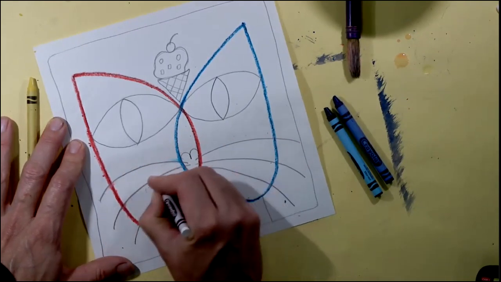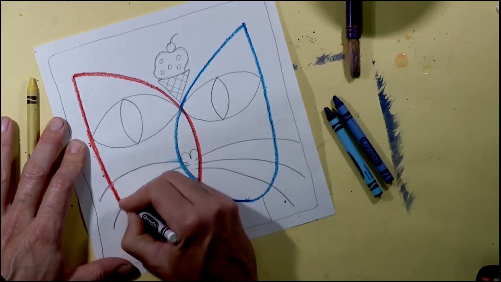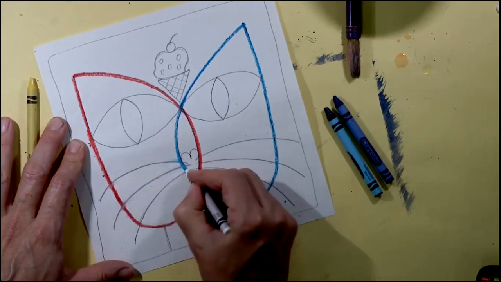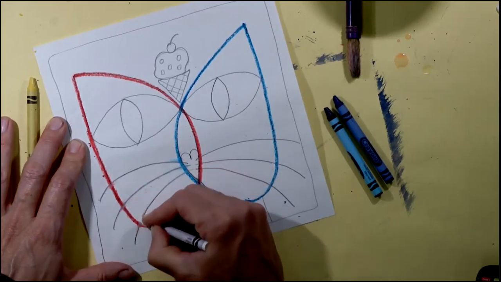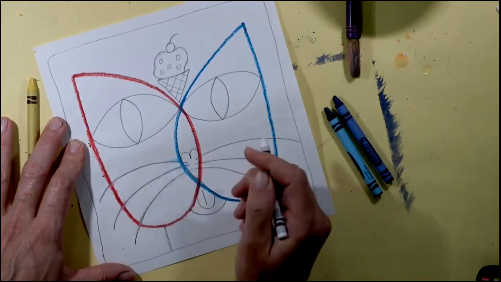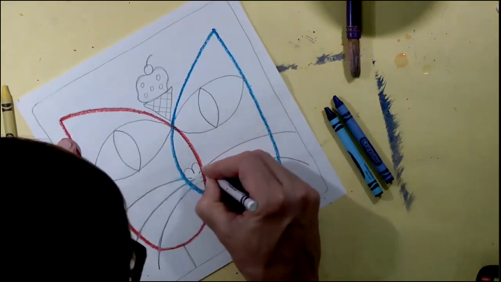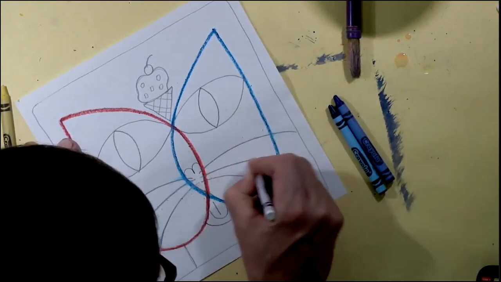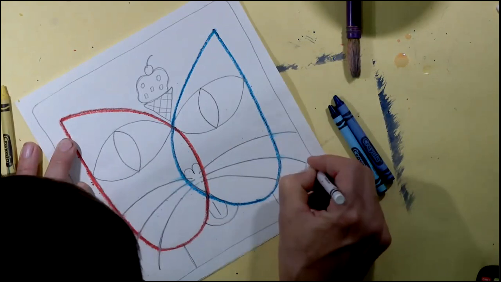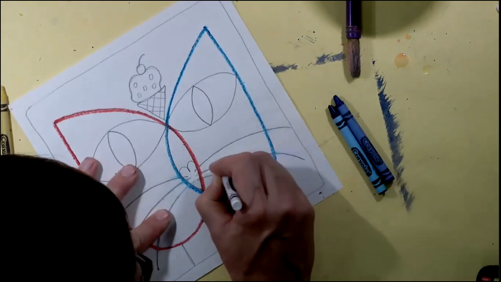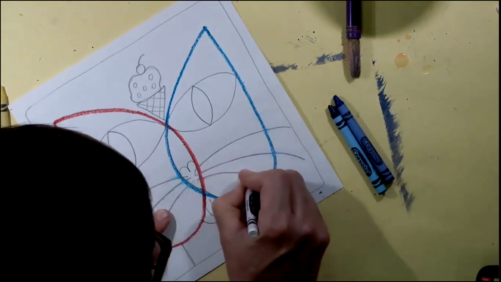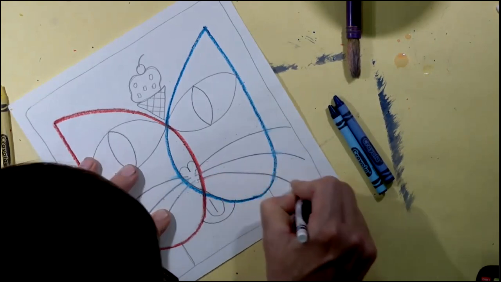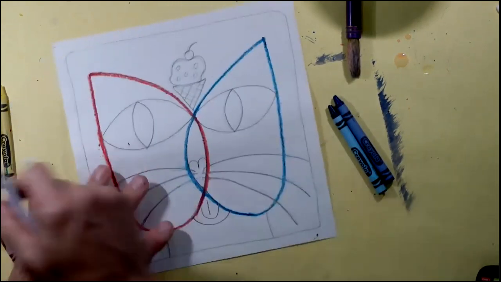And you can see I'm really pressing hard, and I'm kind of coloring back and forth a little bit in a straight line to make my whiskers, all right? Just like that. See, you can't even really see me putting the color on, but I know that it's there. And I want to make sure that it's on there nice and thick, all right, so that the crayon will really work as a resist.